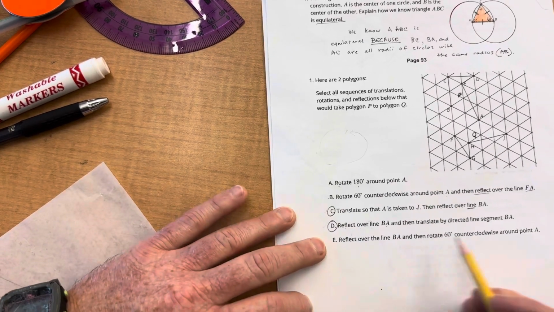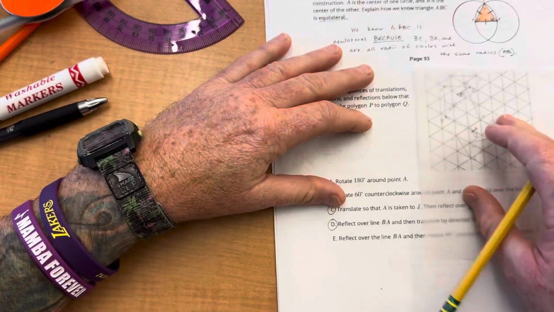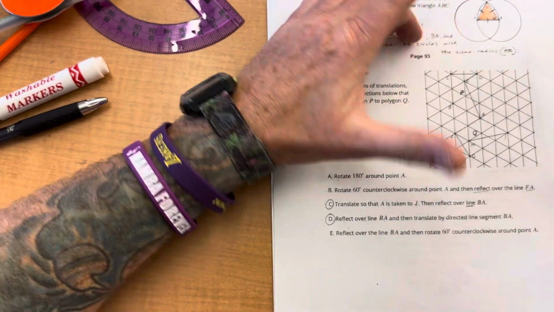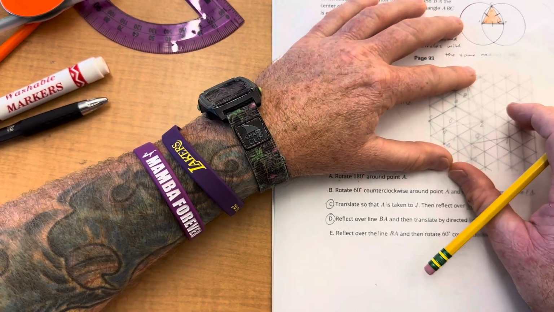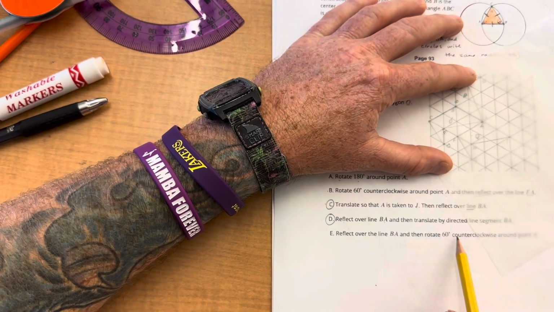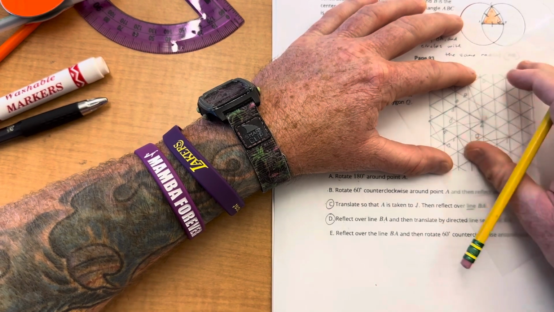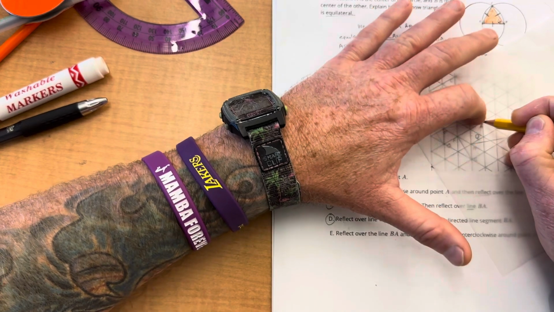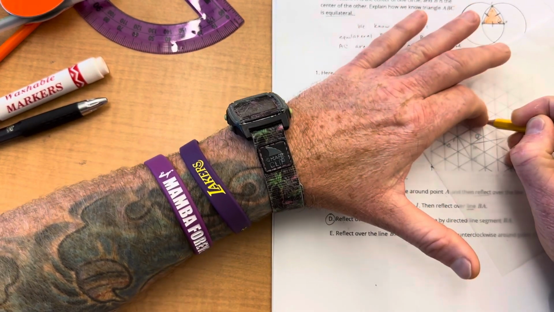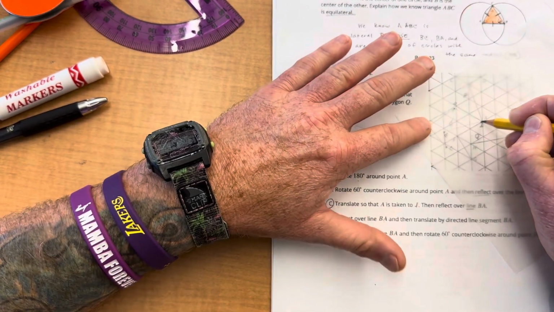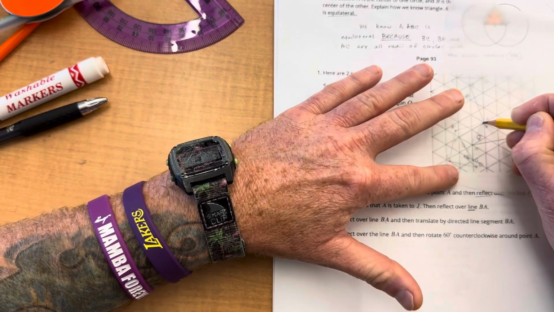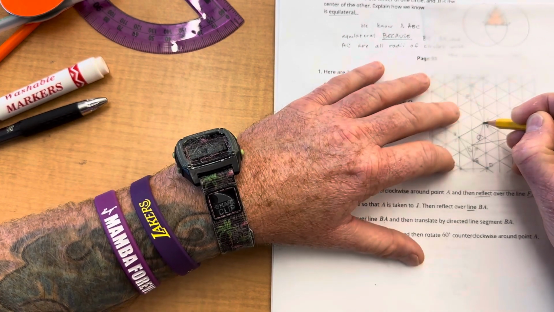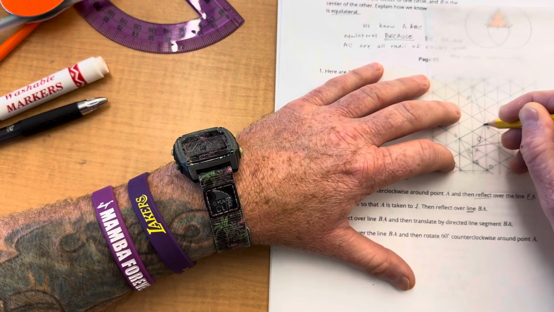Okay, reflect over BA. So they want us to do that again. Let's do that. Reflect over BA. So we're here. And then rotate counterclockwise around point A. So we're here. Remember, this line has to go 60, so use the triangles to your advantage. Gonna end up there.